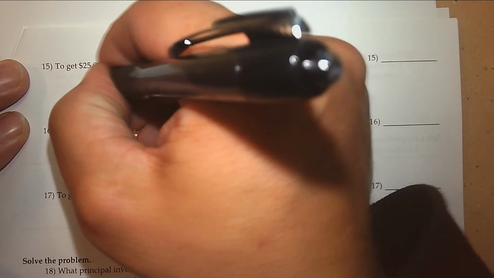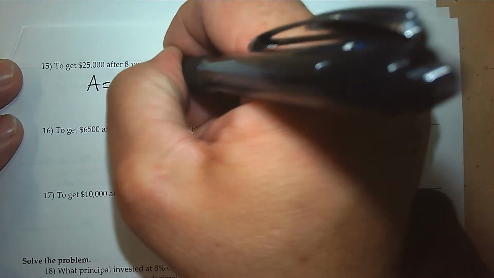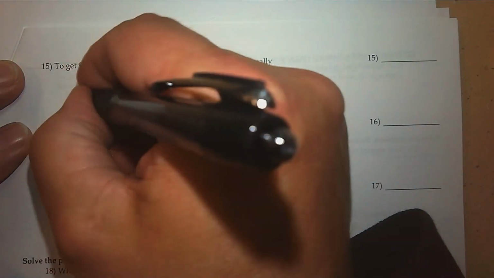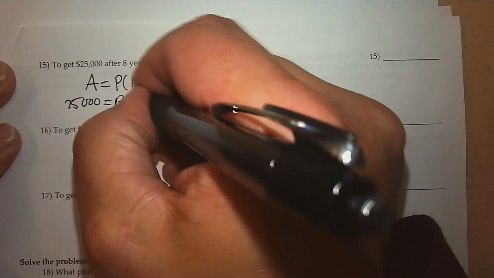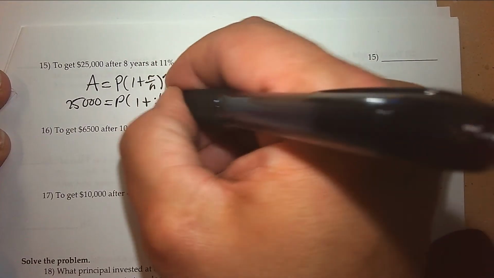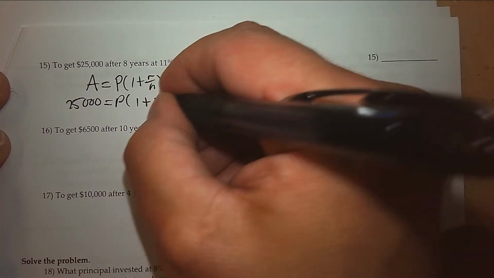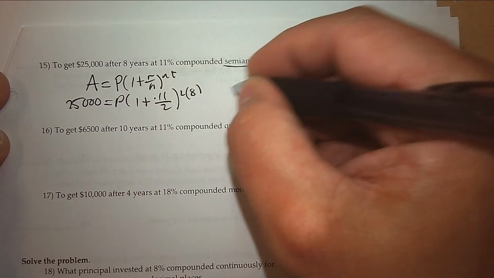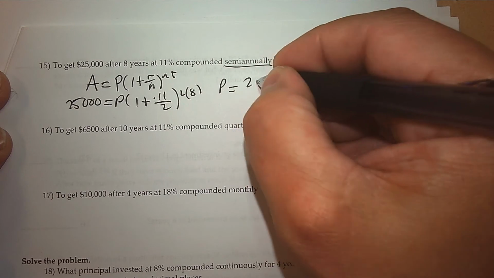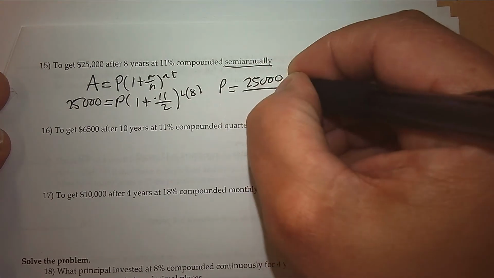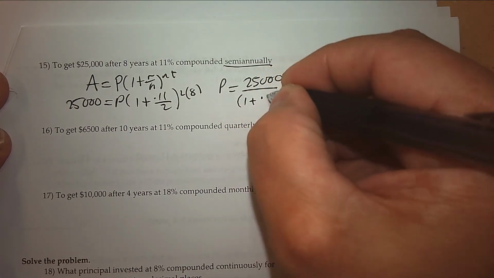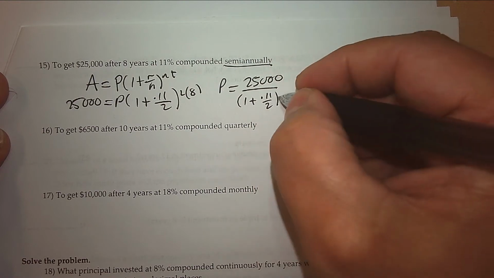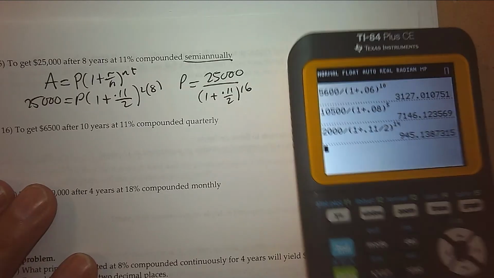So let's write down the correct formula. 25,000 is the end amount. The interest rate is 11%. Compounded semi-annually means 2 times a year and then 8 years. So in my calculator, I'm going 25,000 divided by 1 plus 0.11 divided by 2. 2 times 8 is 16 to make it a little bit easier. And that's it.